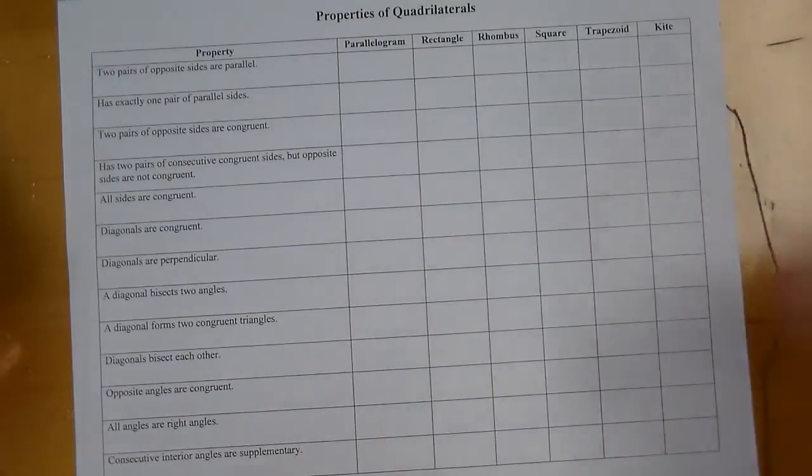So here we have more properties. We have our parallelogram, rectangle, rhombus, kite. Let's go and fill out what we got.